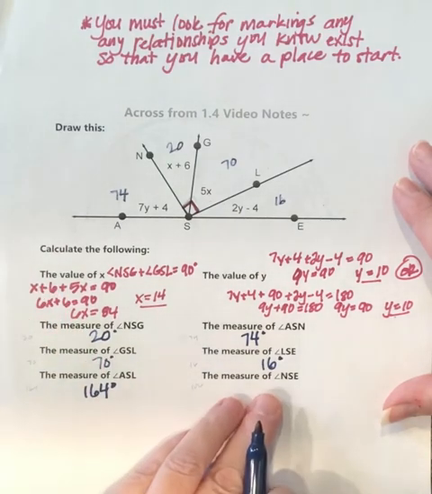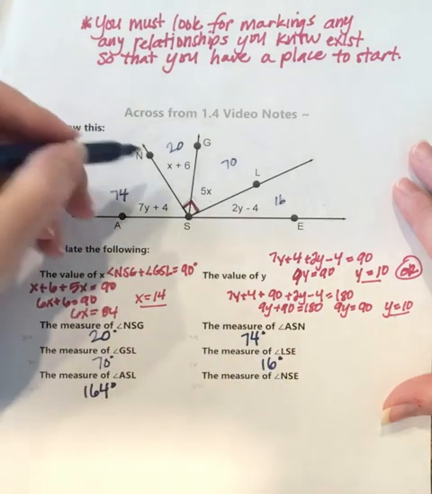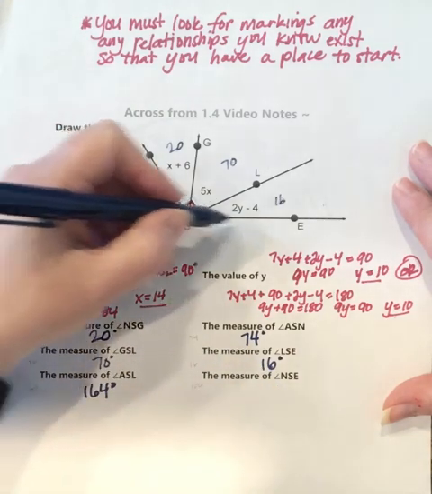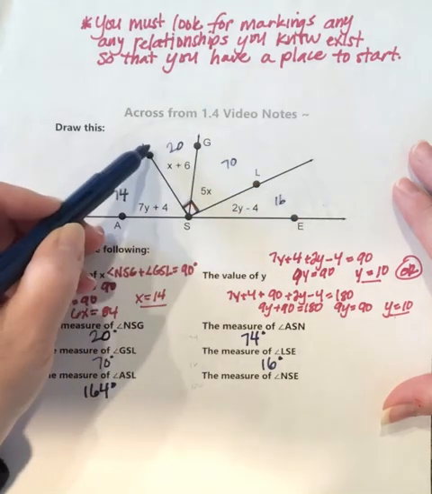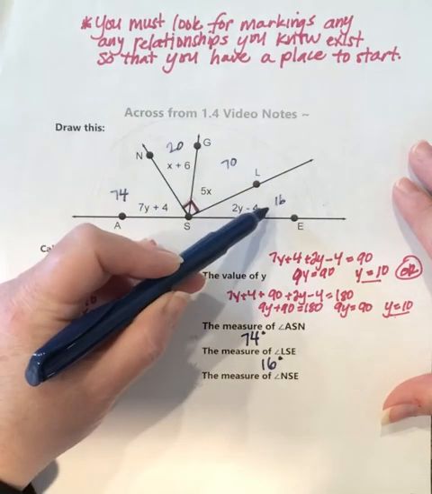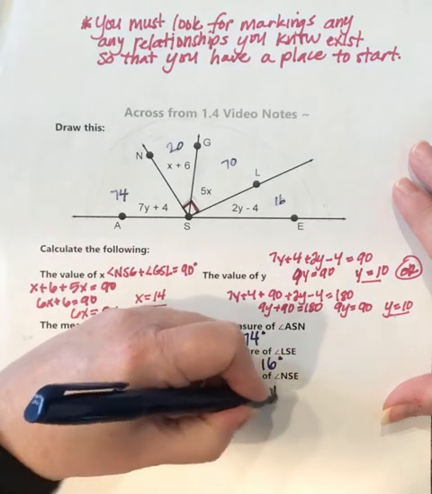The measure of angle NSE, again, I'm following the letters, that's everything in here. So 20 plus 70 plus 16 is 106.